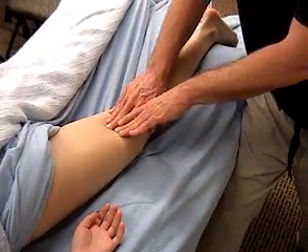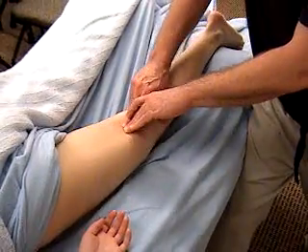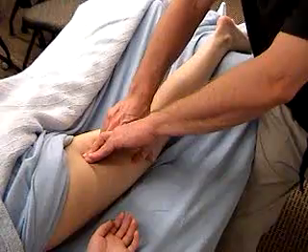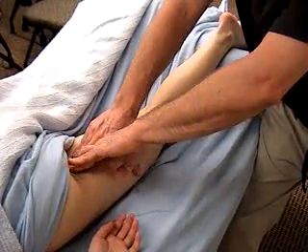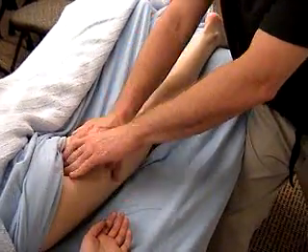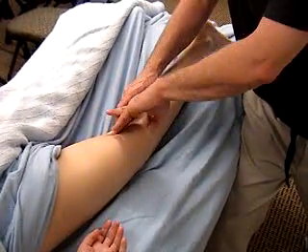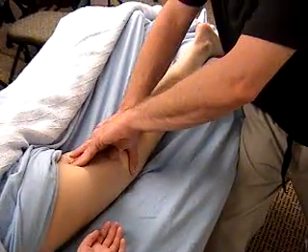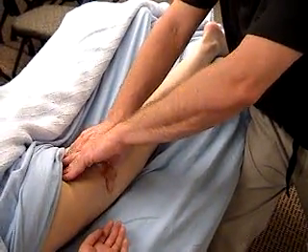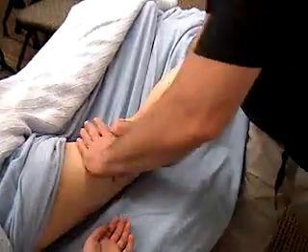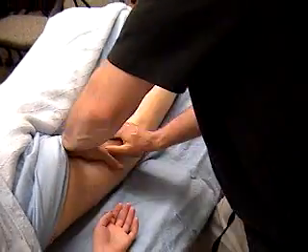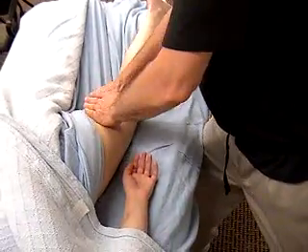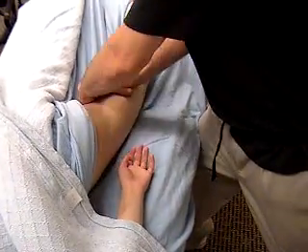Right in through here, we're going to have the semitendinosus. And then that medial tendon, which is the semimembranosus. A little bit of petrissage here to help loosen those up. Carry the petrissage into the medial thigh.